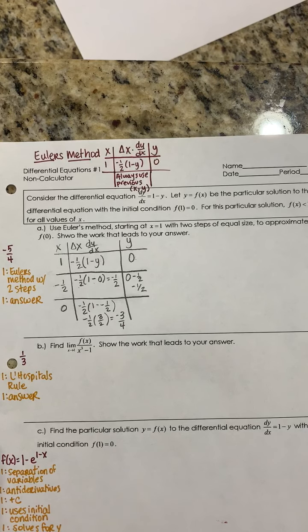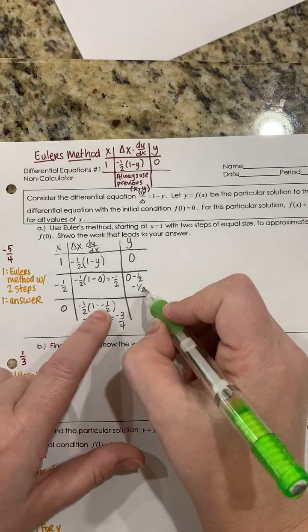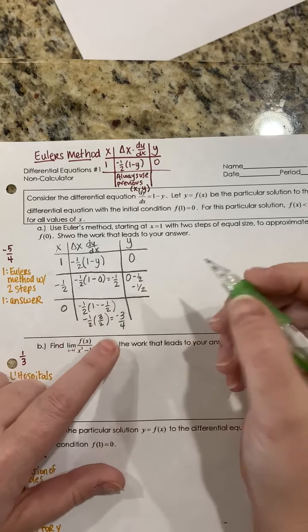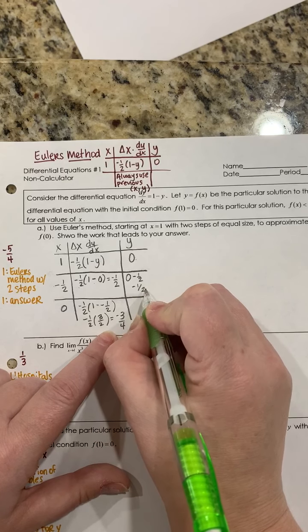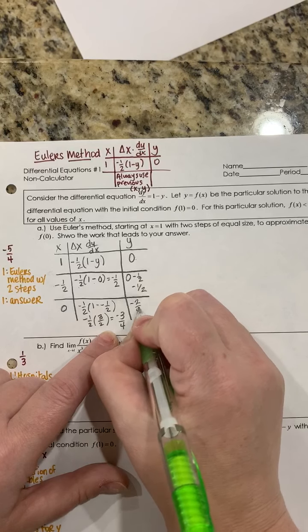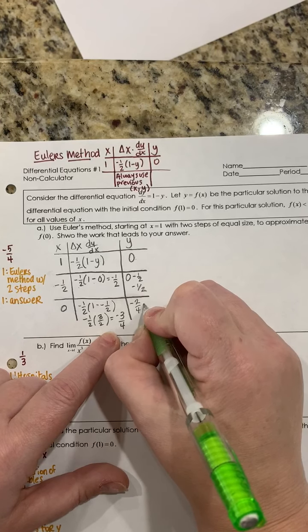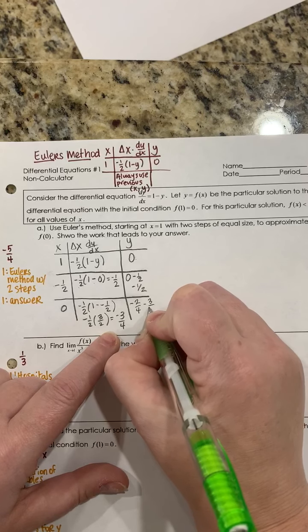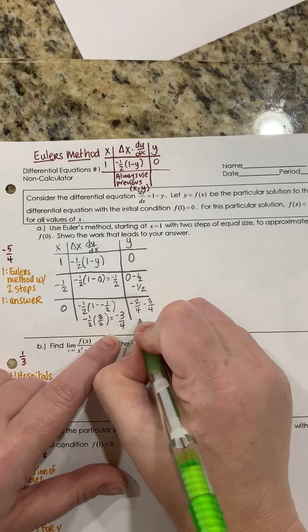Now what I'm going to do is take this negative 1/2 from the previous, always the previous. So I use the previous y value when I plugged in my y value, and I use it again when I do negative 1/2, which is the same as negative 2/4. And I add my column, negative 2/4 and negative 3/4, and when I add them, I get negative 5/4.